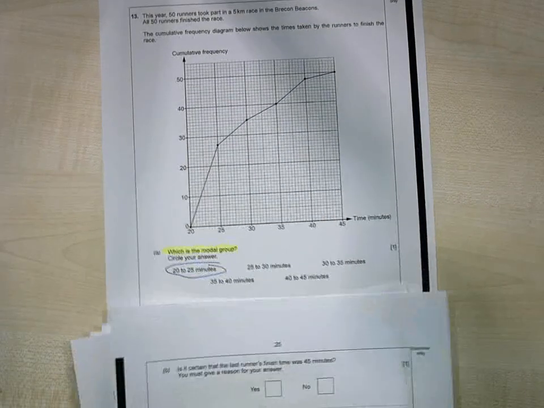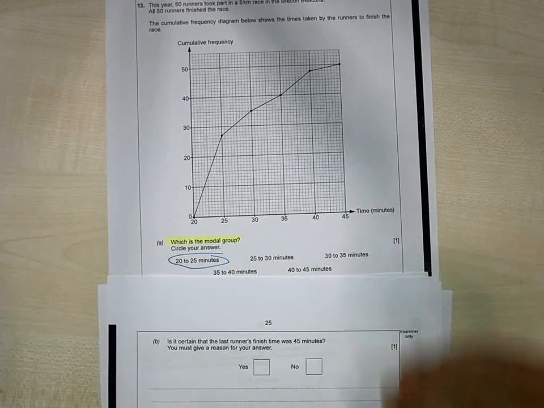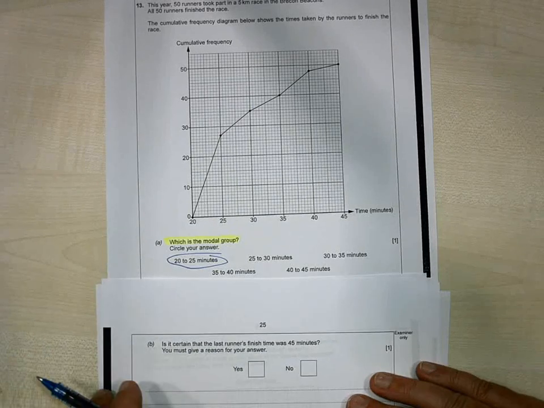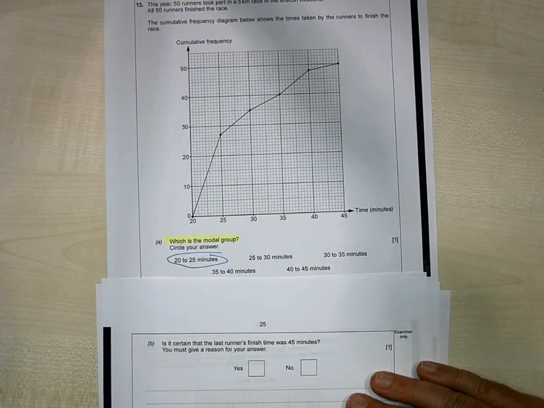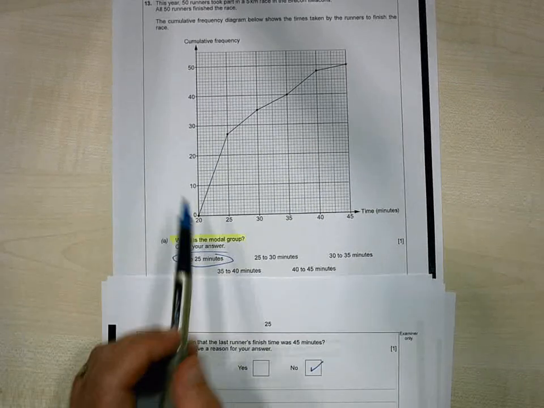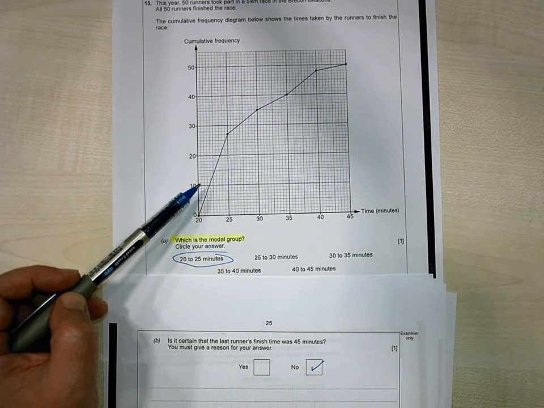Part B, is it certain that the last runner's finishing time was 45 minutes? You must give a reason for your answer. The answer is no. And the answer is no because if you had the data table that produced this graph, it would be grouped.